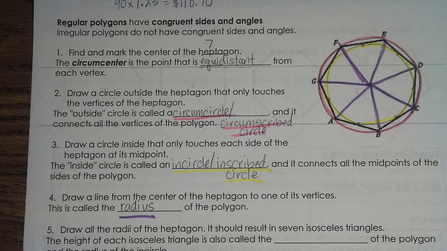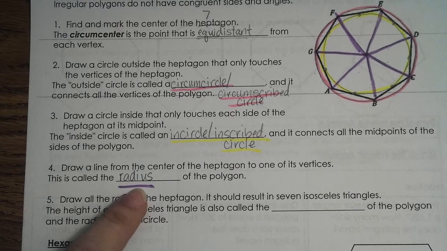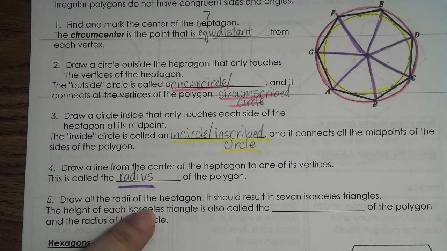All right, so a lot of vocabulary. Not quite done yet. Next one. All right, so we drew the radius. The plural of that is radii. Now this one says draw all the radii of the heptagon.